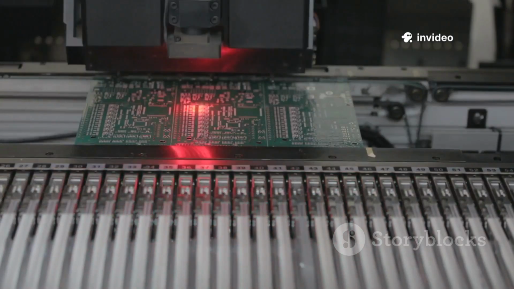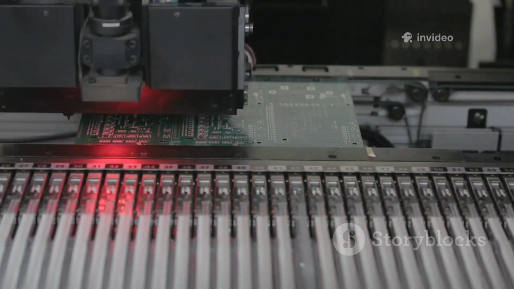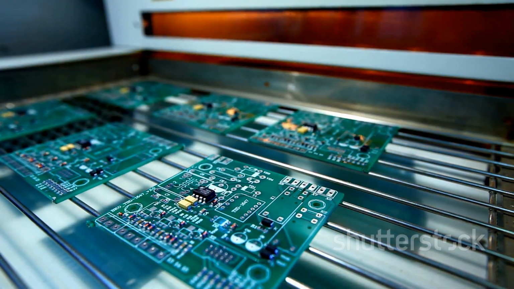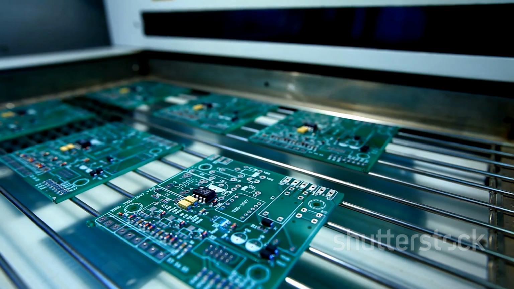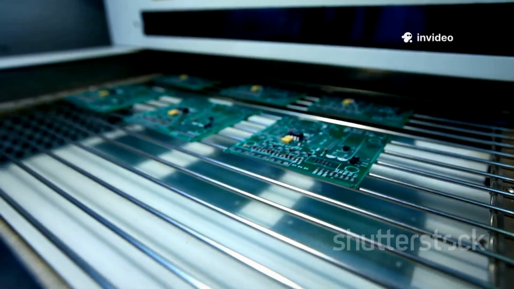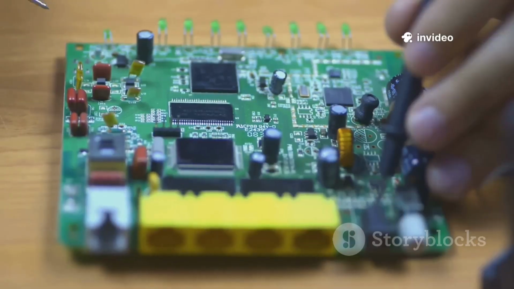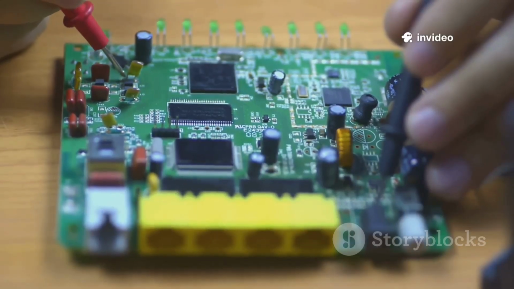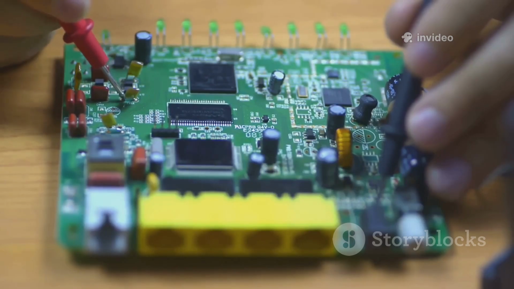The board and mask sandwich is then blasted with high-intensity ultraviolet light. Everywhere the light shines through the clear parts of the mask, it hits the photoresist and causes a chemical change. It hardens the resist, making it tough and durable. The areas of the photoresist that were protected by the black parts of the mask remain soft and unchanged.